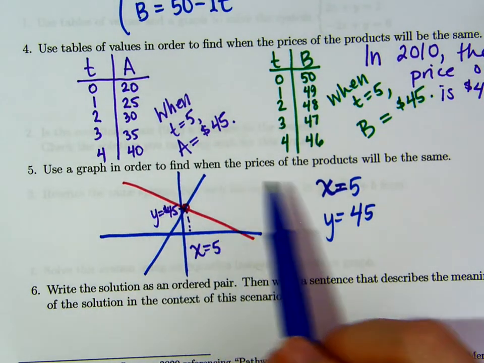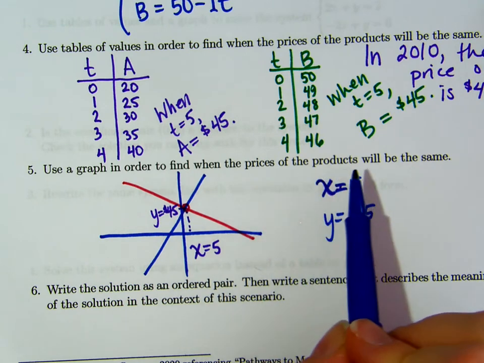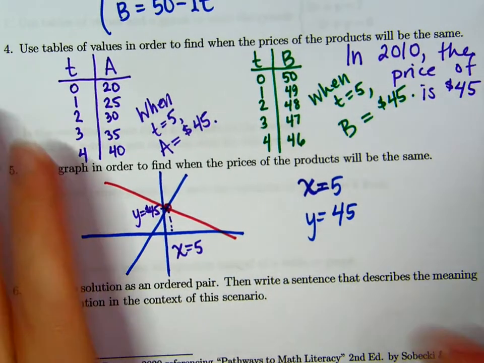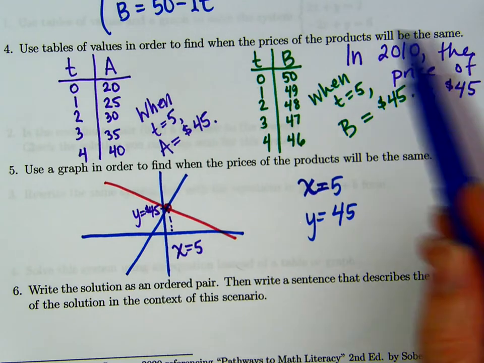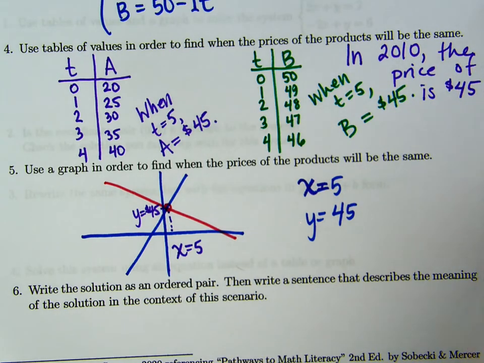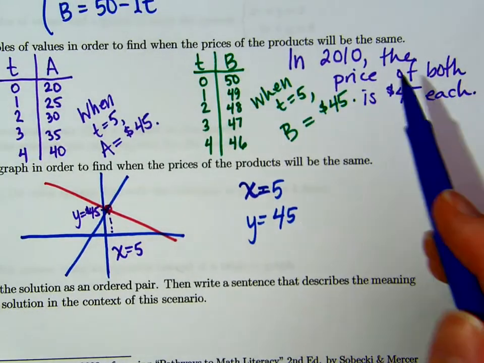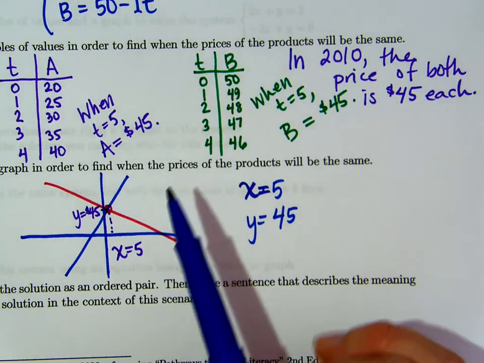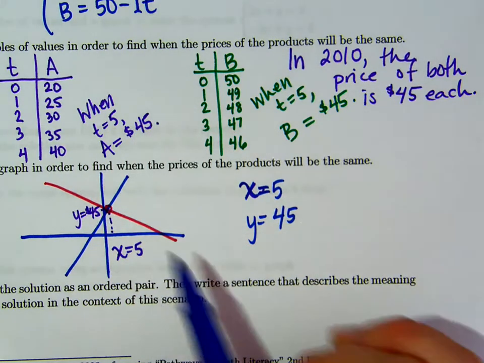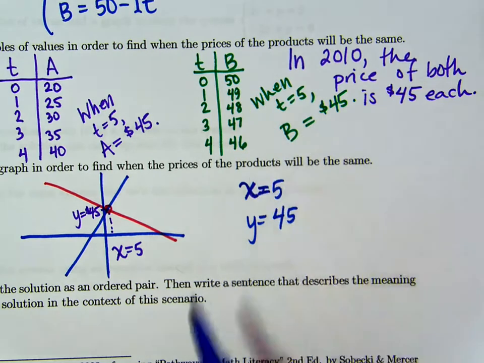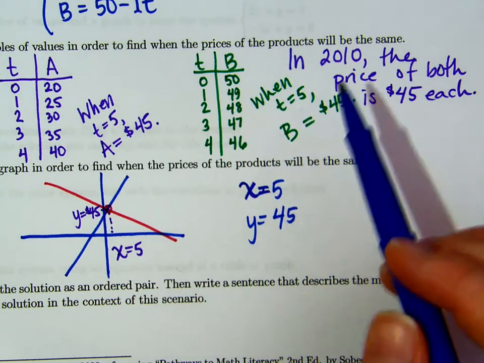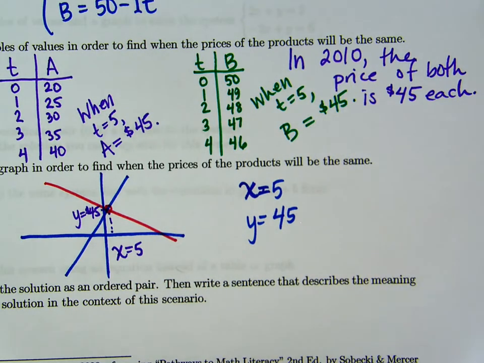Use the graph in order to find when the price of the products will be the same. And notice we get the same exact answer. In 2010, the price of both is $45. So the price of product A, $45. The price of product B, $45. And that's when x equals 5, which is 5 years after 2005.